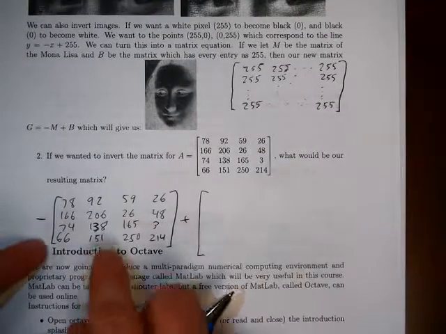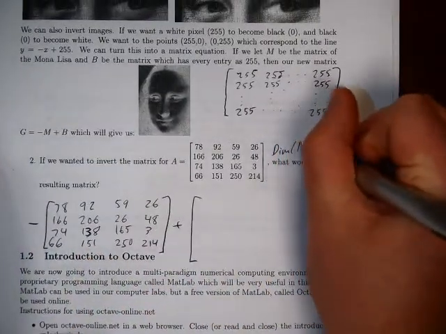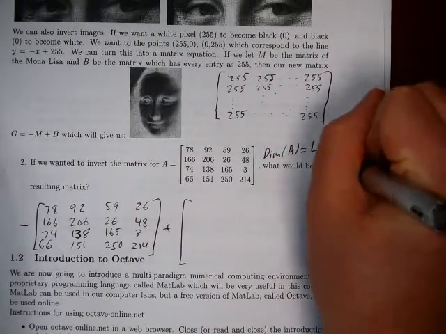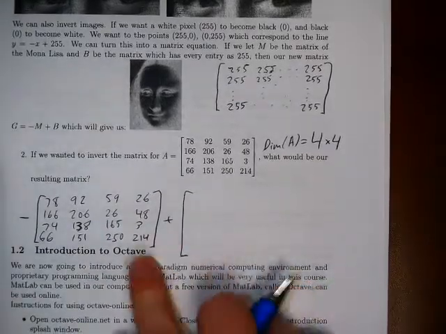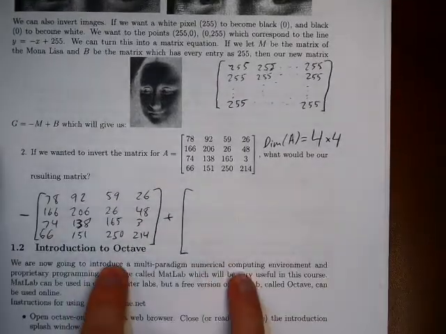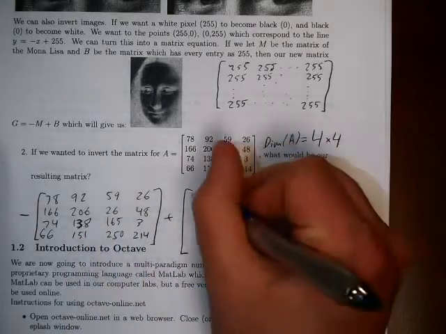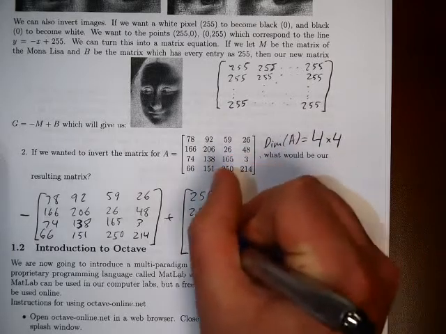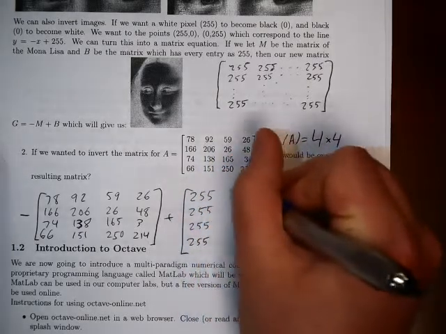Notice that the dimensions of A are 4 rows and 4 columns. When we add a matrix to it, we need to make sure it has the same dimensions. So we would put a 4 by 4 matrix of 255s.